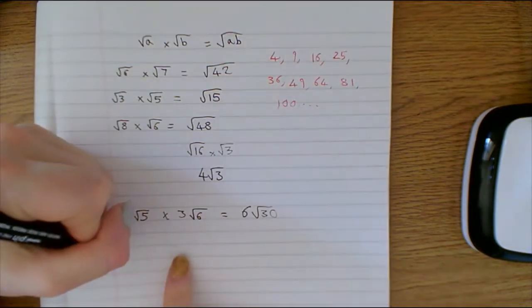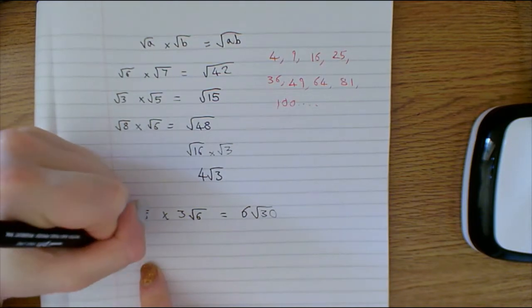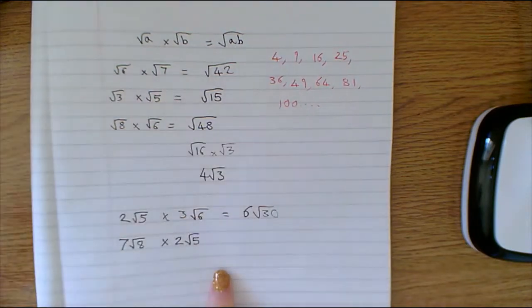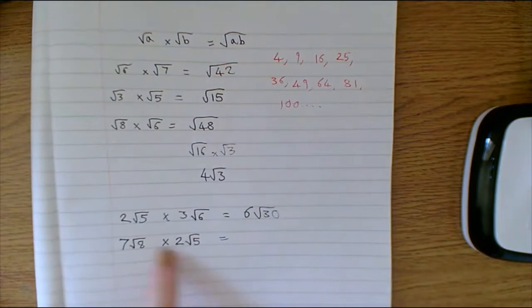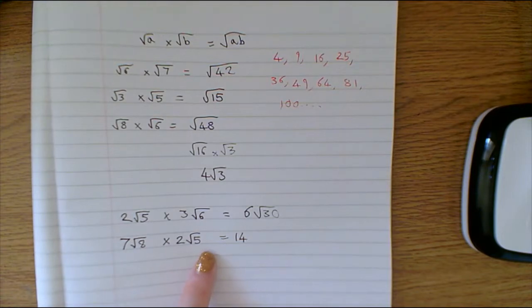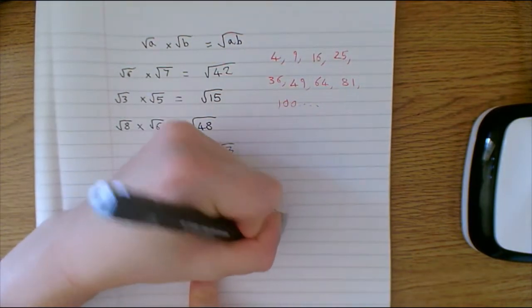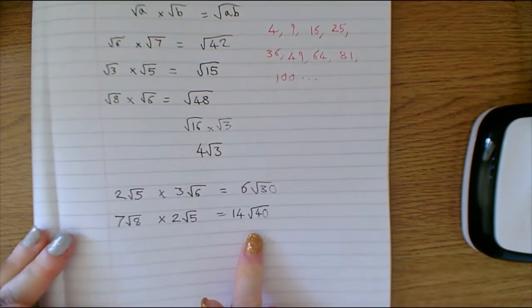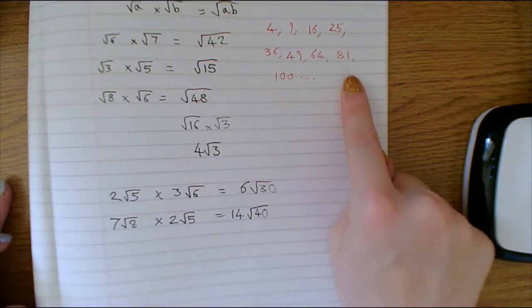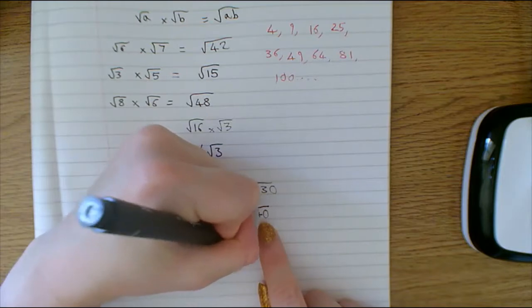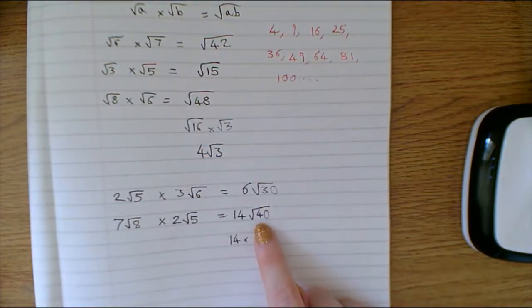A second one like that. If we had 7 root 8 times 2 root 5, well, 7 times 2 is 14. Root 8 times root 5 is root 40. Now, root 40 can be simplified because 40 has got a factor which is a squared number. See if you can spot which of these is a factor of 40. There would be 4.